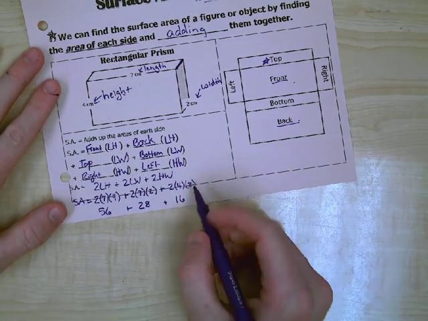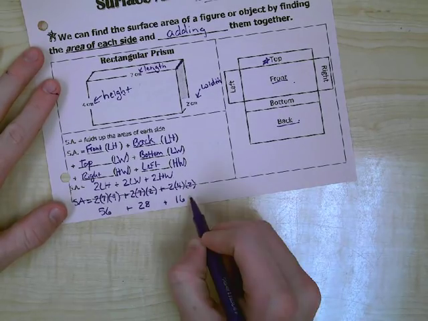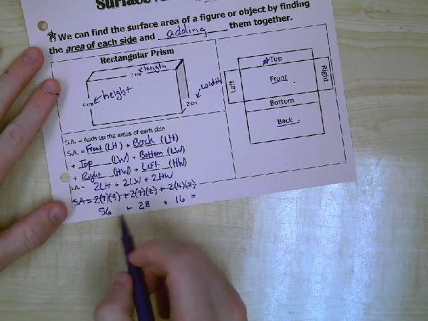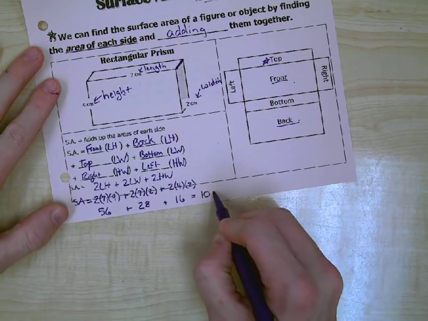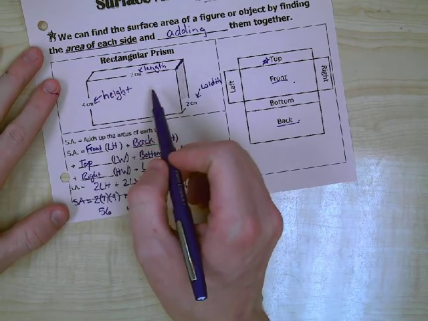Since all of these measurements up here were in centimeters, my 100 is also going to be in centimeters. Now, it is an area measurement, and if you remember from 6th grade, area is not actually measured in linear units, it's measured in units squared. So instead of 100 centimeters, the answer here is going to be 100 centimeters squared.